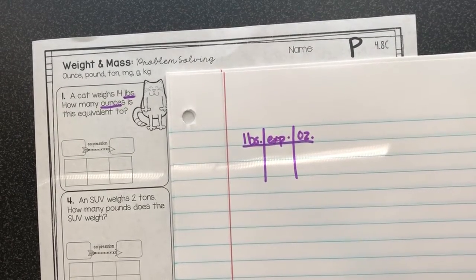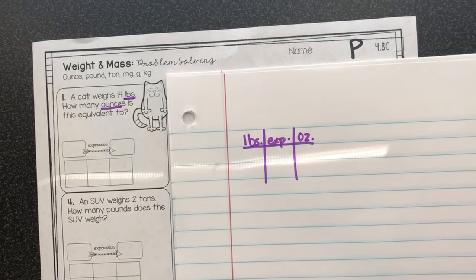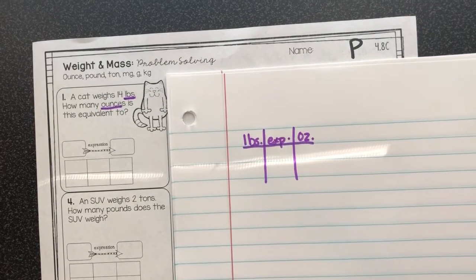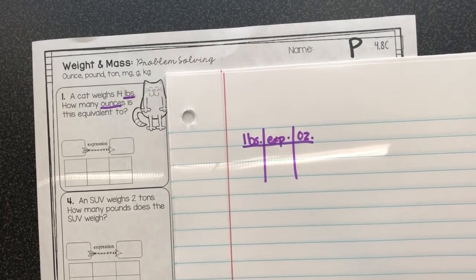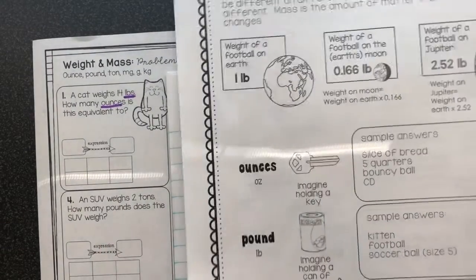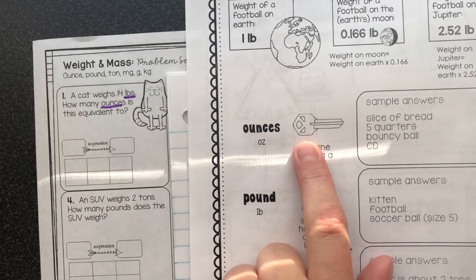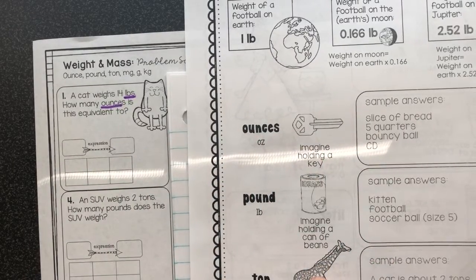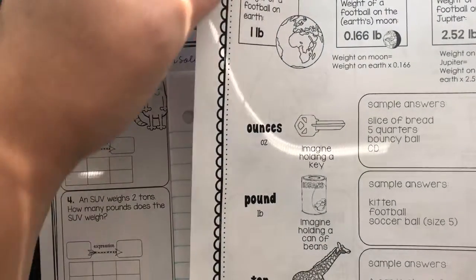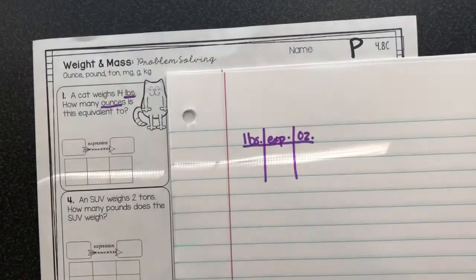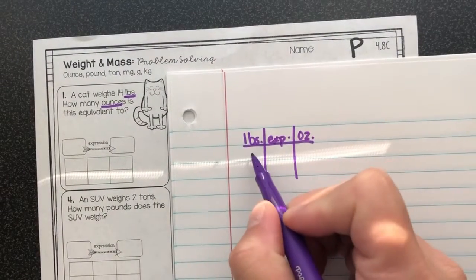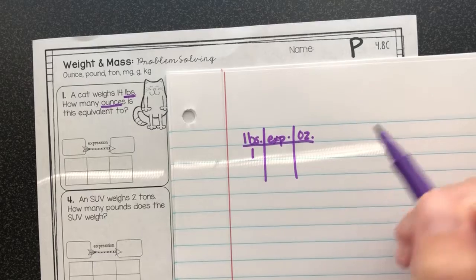Now I've got to think about pounds and ounces and which one is bigger. Pounds and ounces are measuring weight, not mass. So I'm going to look back at this sheet. An ounce is about the weight of a key, like your house key, and a pound would be like a can of vegetables or a loaf of bread. So a pound is bigger. It has more weight, so I'm going to put my 1 over here.